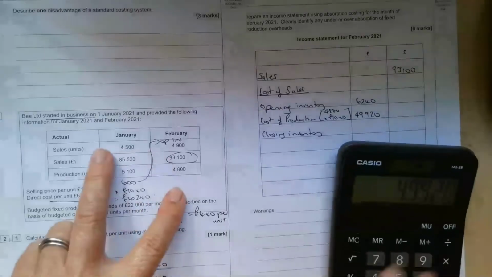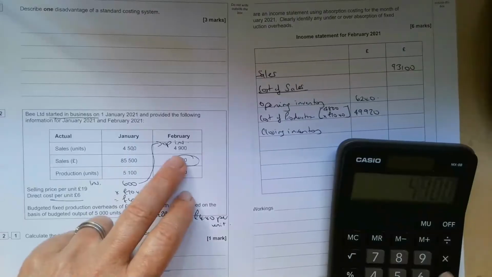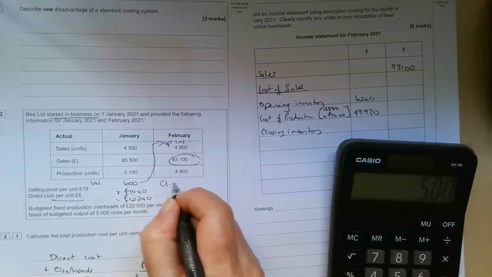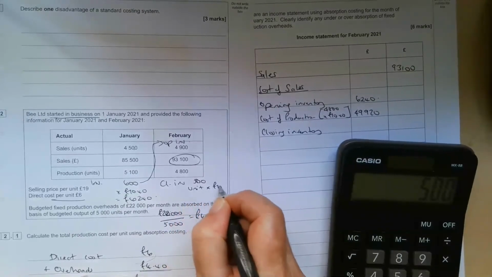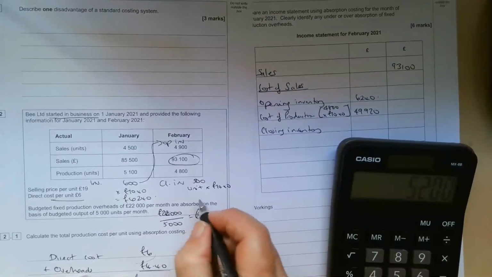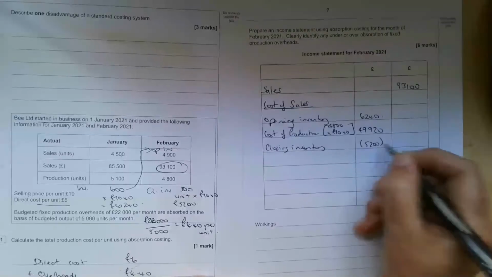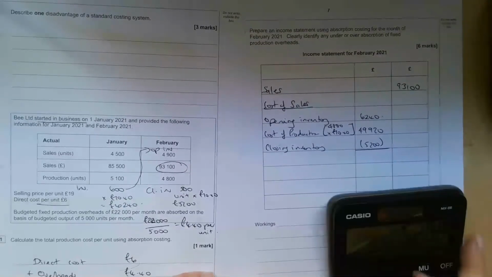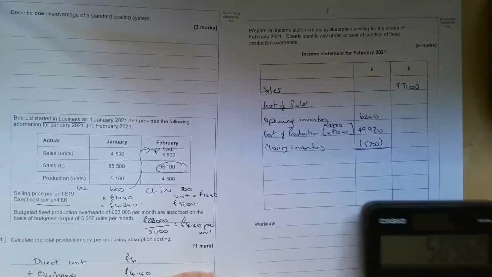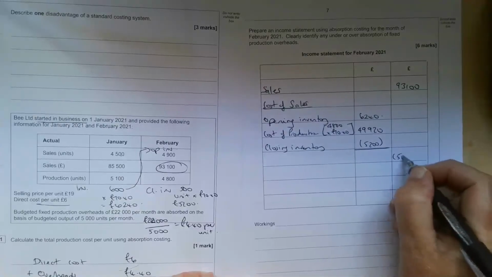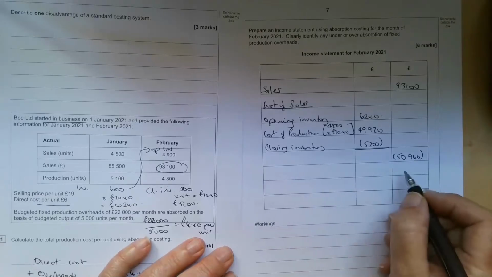So we had 600 units in stock at the start. Okay, we made another 4,800, but we sold 4,900. So closing inventory in this question is 500 units times £10.40, which is £5,200. So we take that off. Okay, so we've got 6,240 plus 49,920 minus 5,200 is 50,960. And then we've got to work out the under absorption.